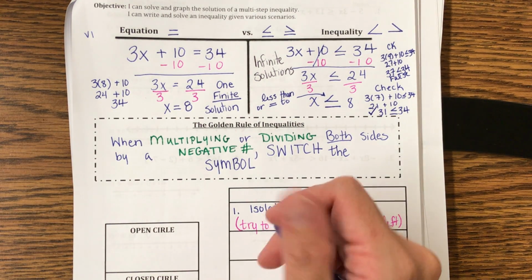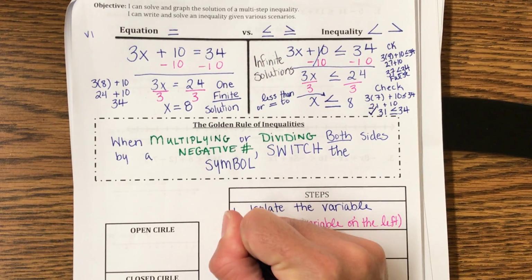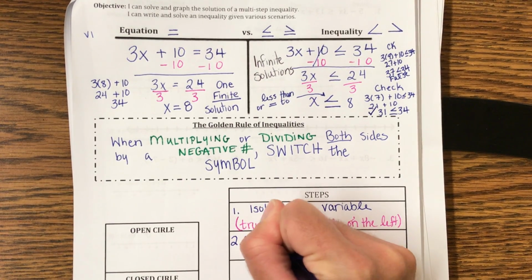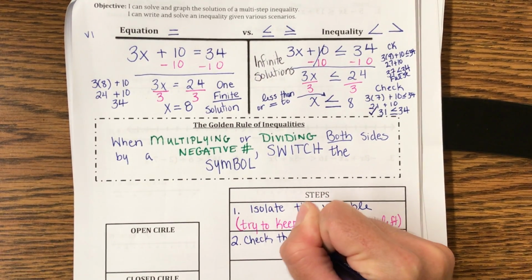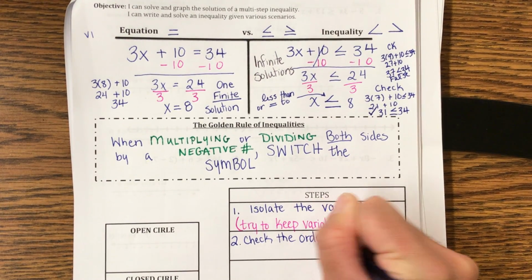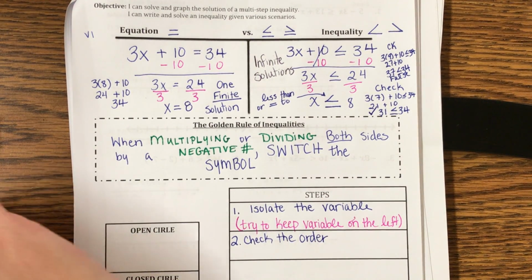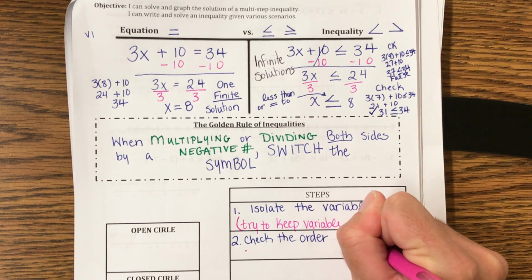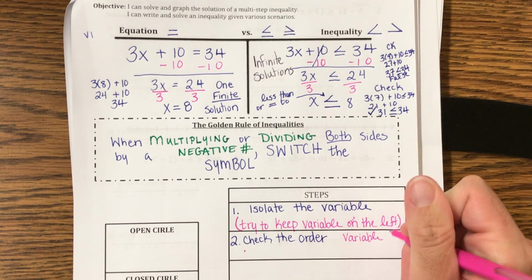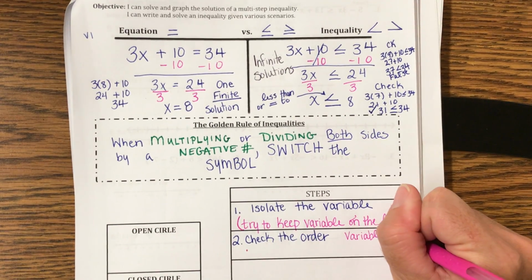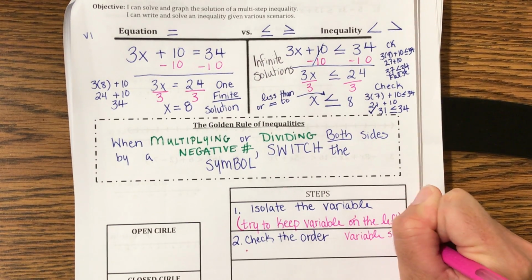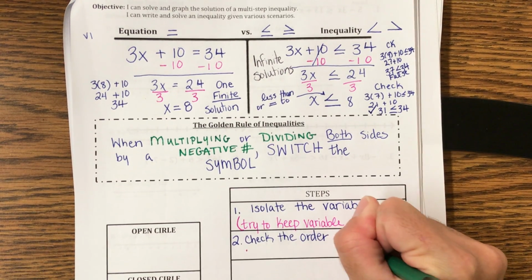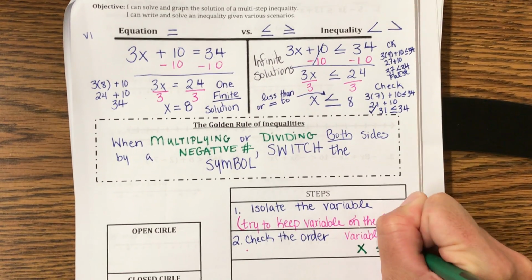Okay, the second thing that you want to do is make sure you have it written in the correct order. So check the order. So the order is going to be always variable, followed by your symbol, followed by your number. So x less than or equal to 8.